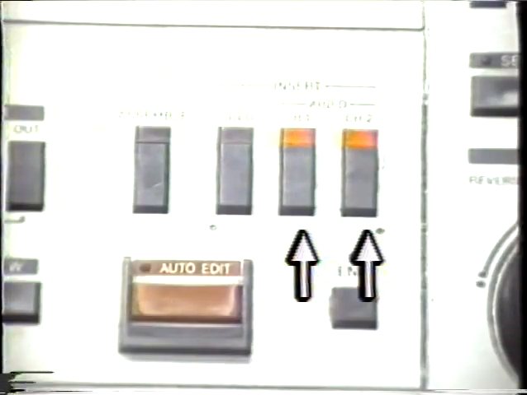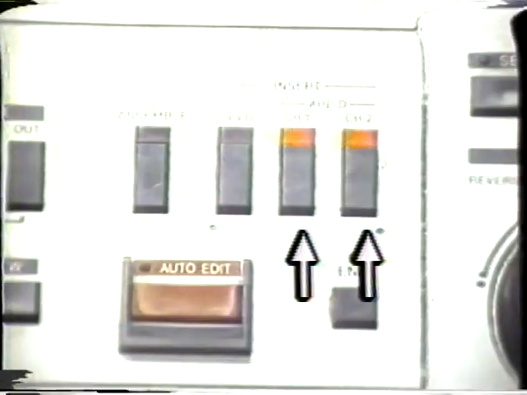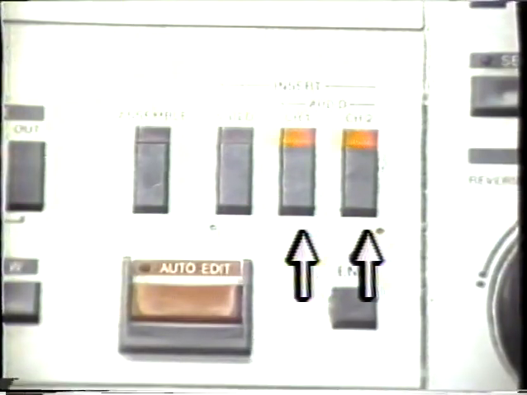And if you want to only record the sound over an already recorded scene without erasing the visual, press the Audio Channel 1 and Channel 2 and repeat the step-by-step process again. The Audio Channel 1 and Channel 2 system lets you edit on 2 separate soundtracks.